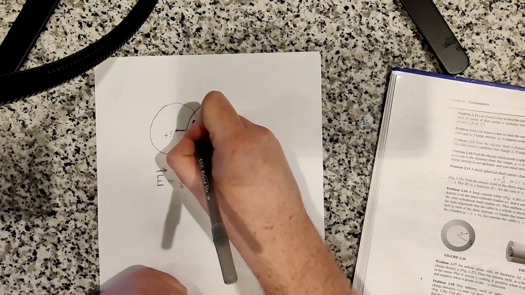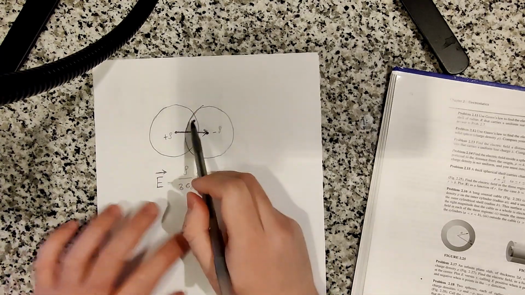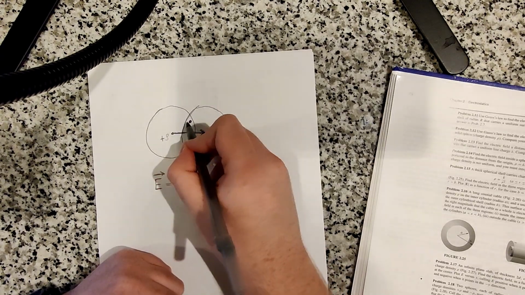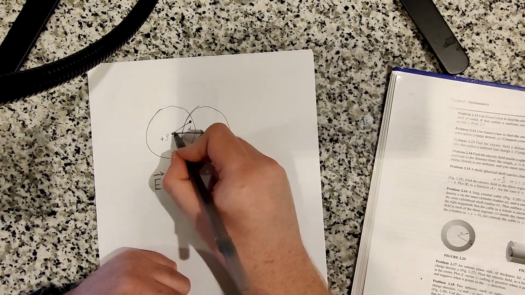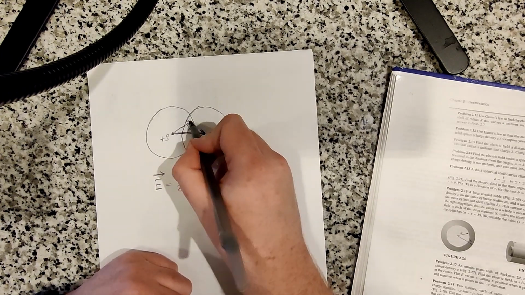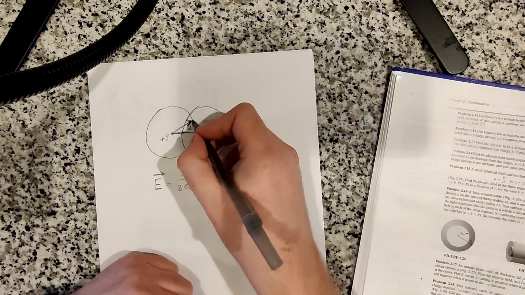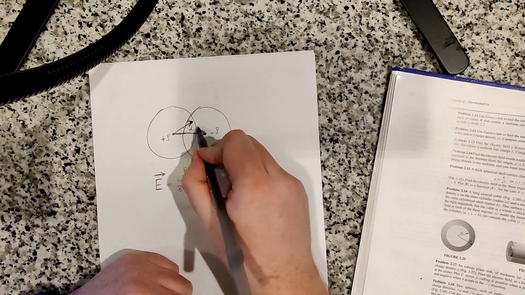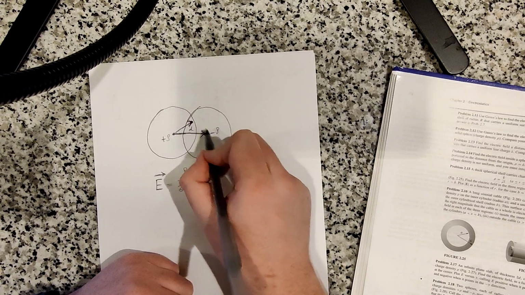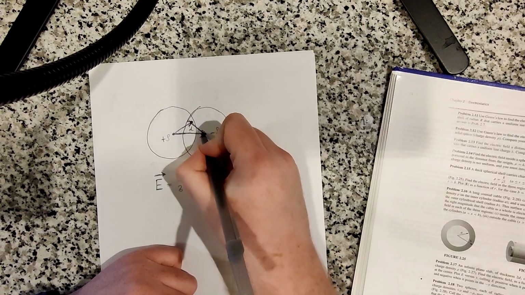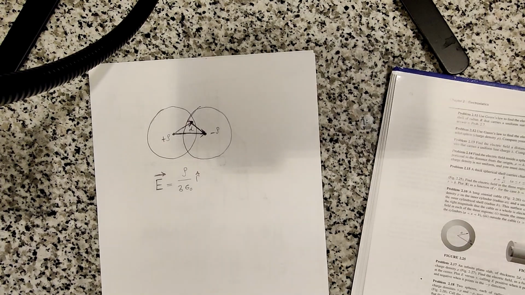So let's consider a point here in the region of overlap. Well, it's inside of this sphere, and so it produces an electric field vector this way, away from it, considering there's a positive charge here. And then this sphere produces a vector this way, towards it, because it should attract a positive point charge.